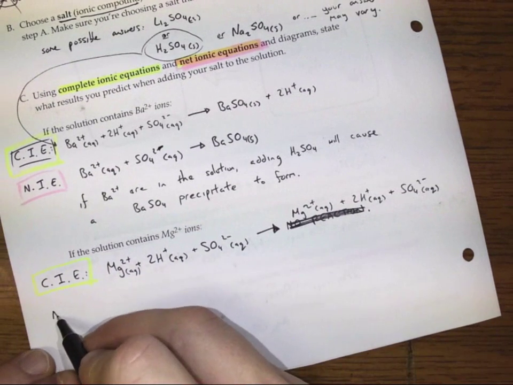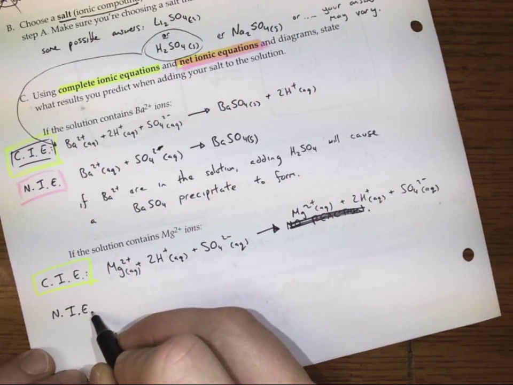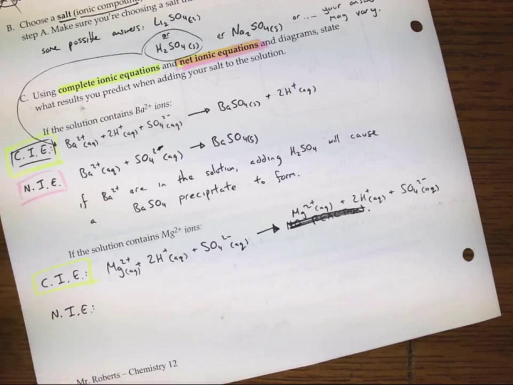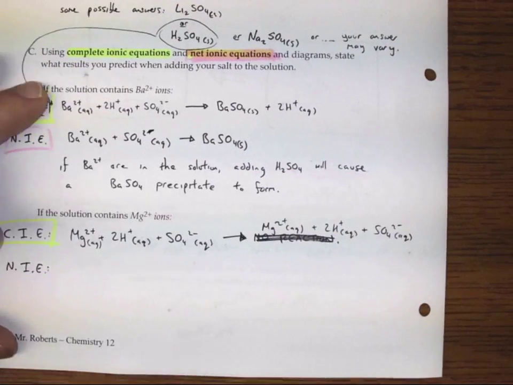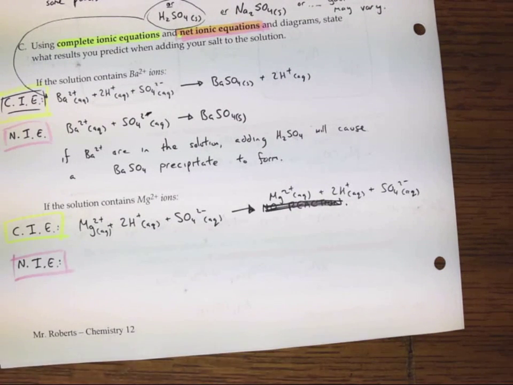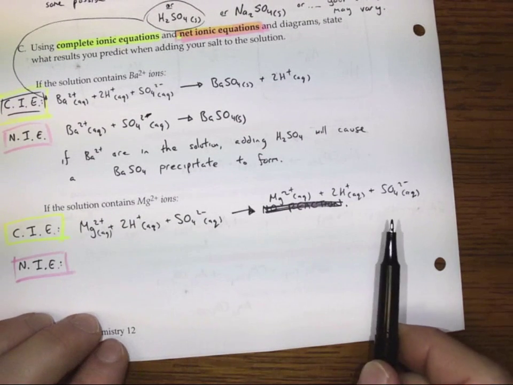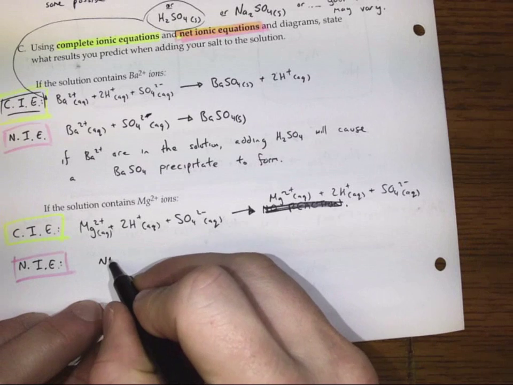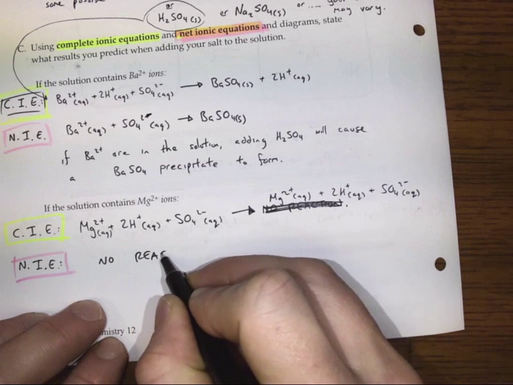And then when it comes to the net ionic equation, remember we're only going to be listing the substances that react. Well, nothing reacts. There's no reaction. This is maybe a more appropriate place to write no reaction.